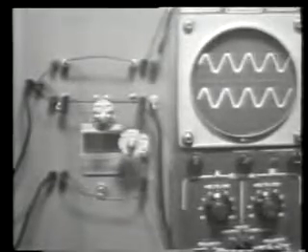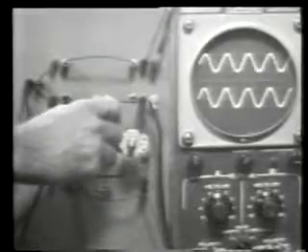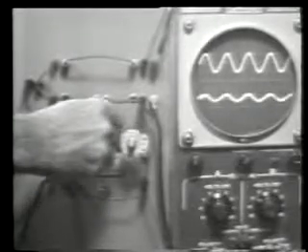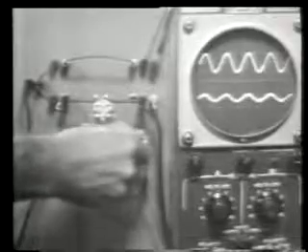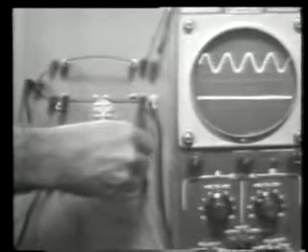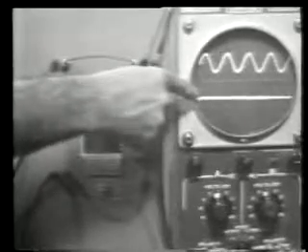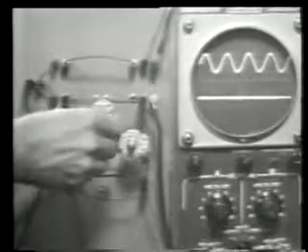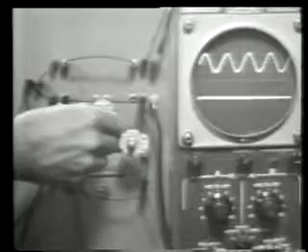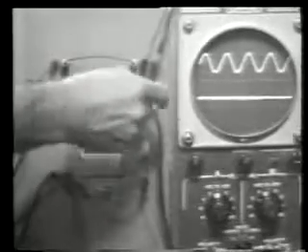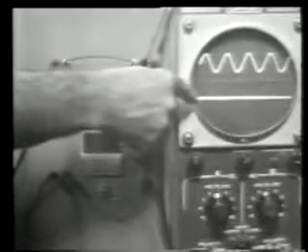Now let's set our series resistor to its maximum position and the shunt to its minimum position. Now as you can see, we have no output at all, and you can also notice by the fact that we have no audio tone that there is 0 output.